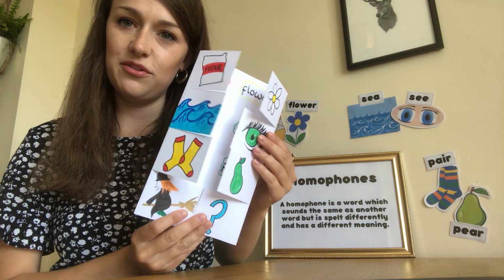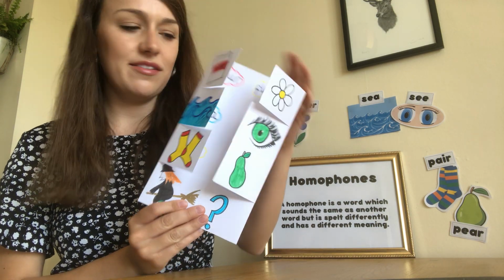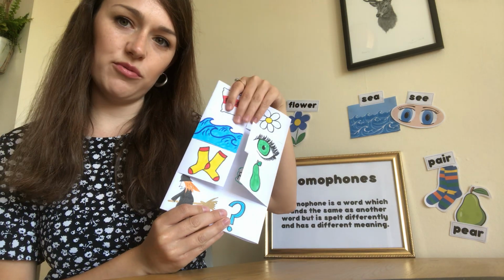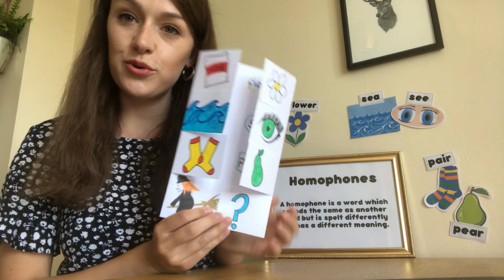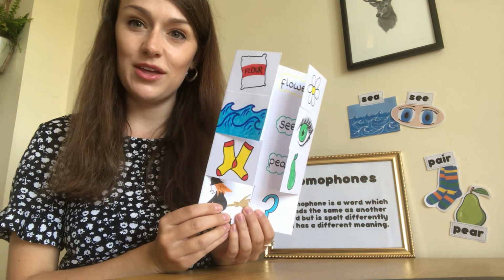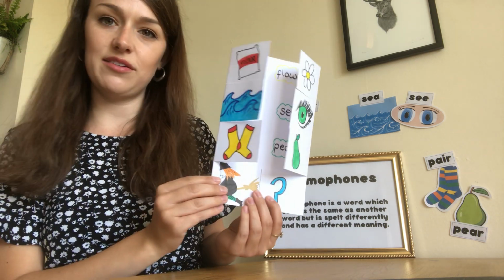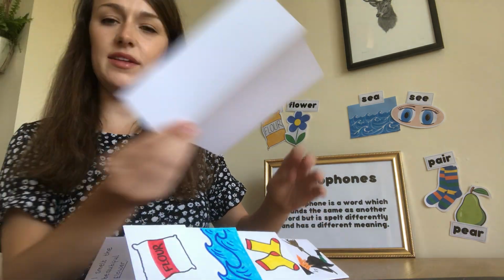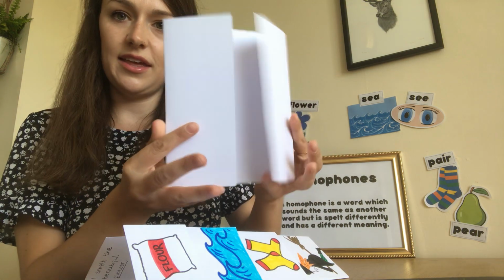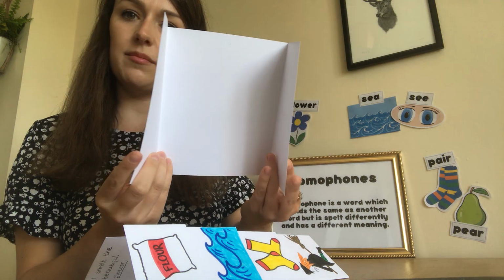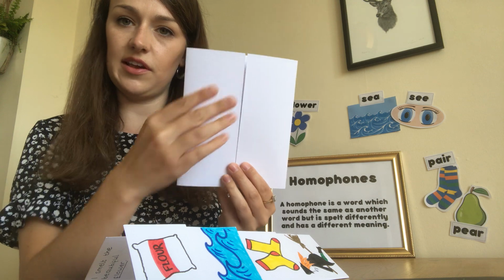So today, I would like you to make one of these. This is a little guide for yourself to remember what homophones are, but you could also turn this into a bit of a game to use on someone that you've got at home with you at the moment. To create one of these, you need to get a sheet of paper and fold it in the middle, just like so.